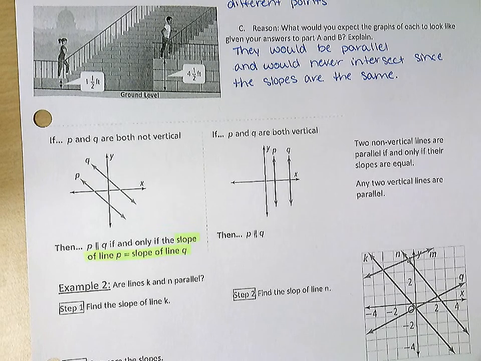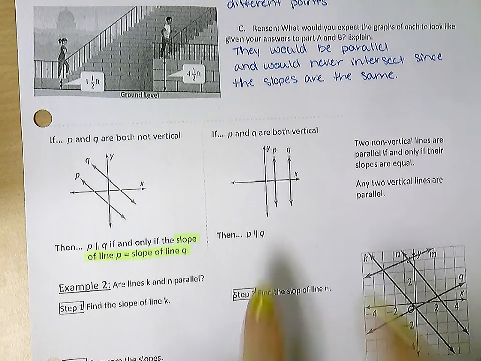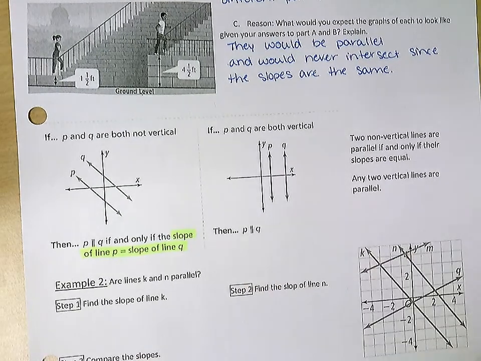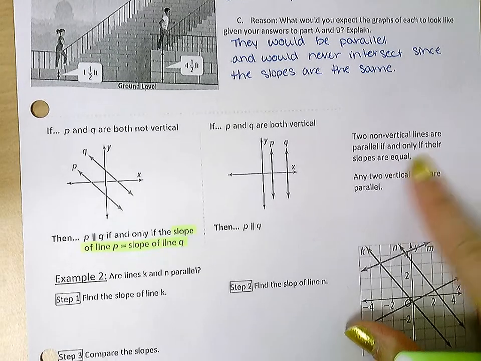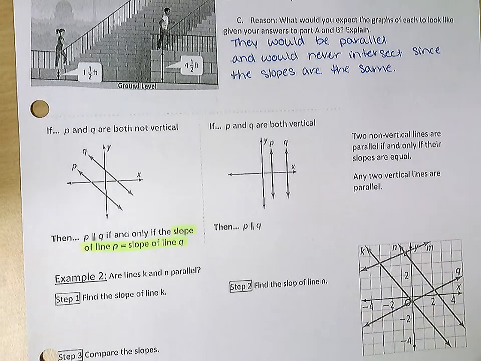Now, if P and Q are both perfectly vertical, then yes, they are parallel. They both have to be vertical. Same thing with horizontal. So two non-vertical lines are parallel if and only if their slopes are equal, and any two vertical lines are parallel to each other.